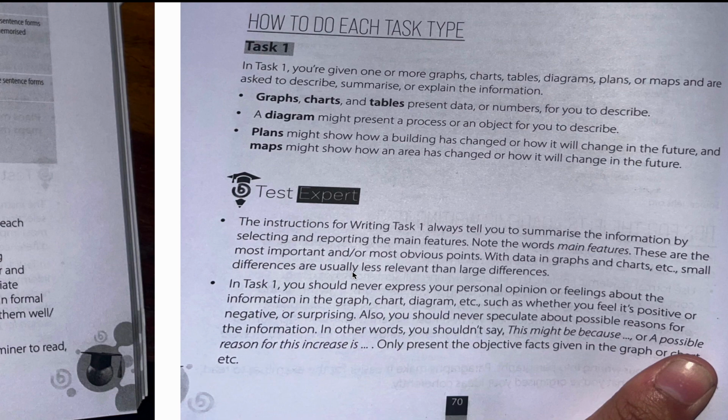So in task number 1, you would be given one or more graphs, or let's say some sort of table, charts, diagrams, maps or plans, and you are basically expected to describe, summarize, or explain the information which is given in a visual format. Graphs, charts and tables present data or numbers for you to describe. Don't worry, it will not be very mathematical in nature. It would be very general so that everybody can do the question.